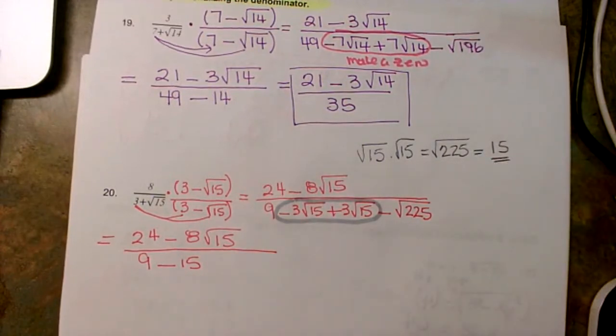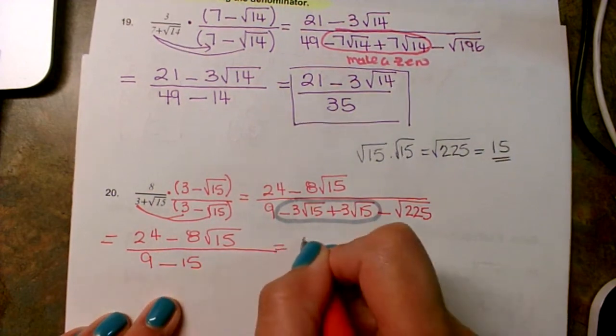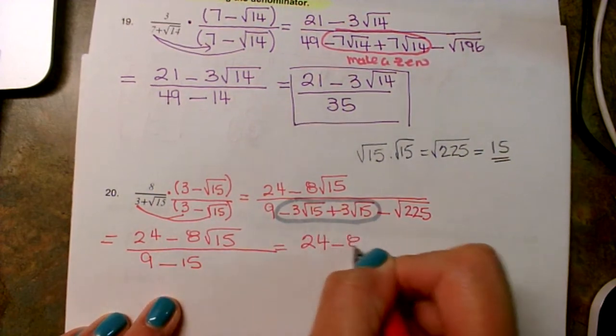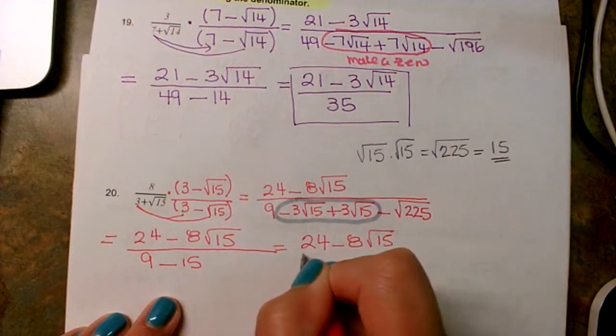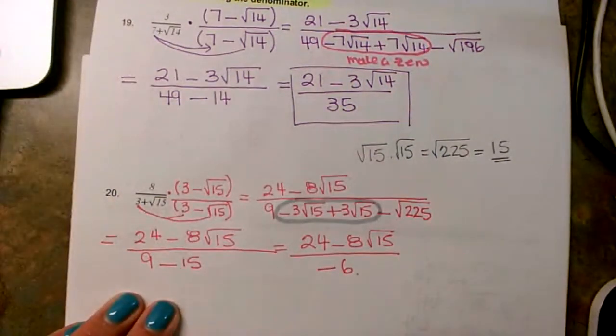Okay. So on the bottom, 9 minus 15 is negative 6.